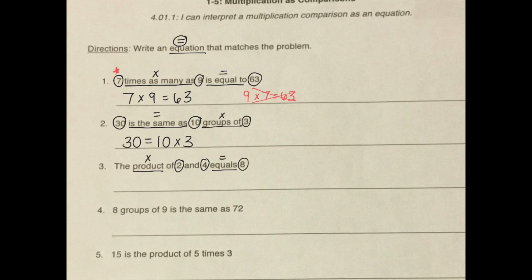The product of 2 and 4, so that would be 2 times 4 equals 8. Number 4. 8 groups of means multiply. 9 is the same as means equals. And 72. Make it match. 8 times 9 equals 72.